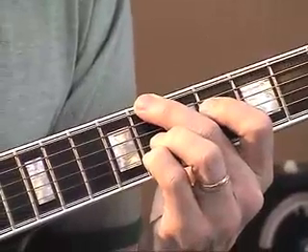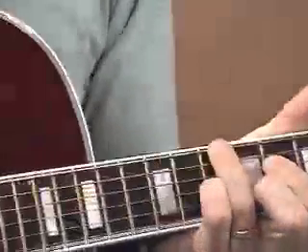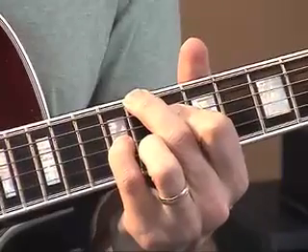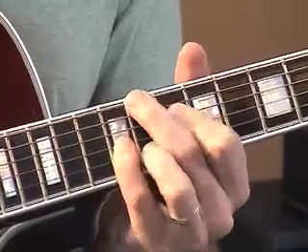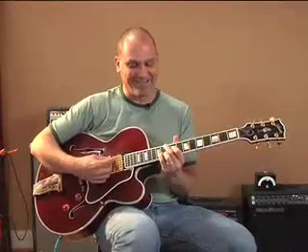Here we got an A flat major 7 with a C in the bass, a B flat dominant 7 with a D in the bass, and a C minor 7 with an E flat in the bass. This gets tough, talking and playing at the same time.